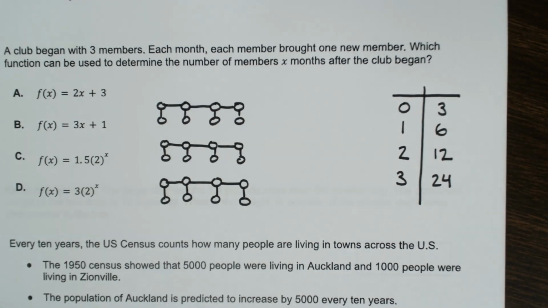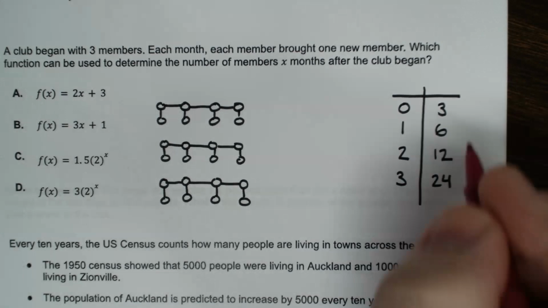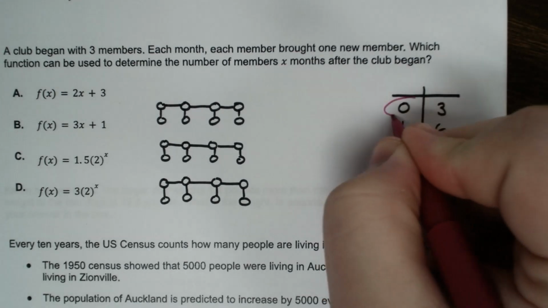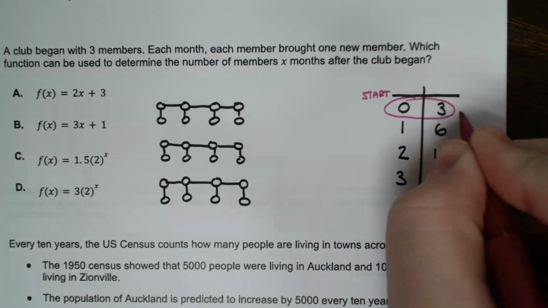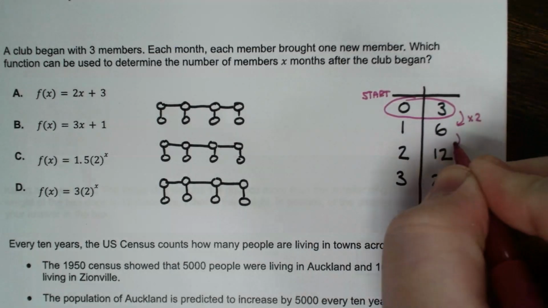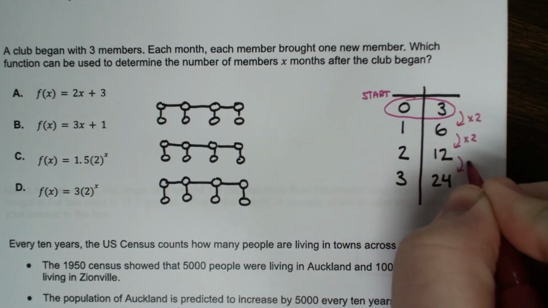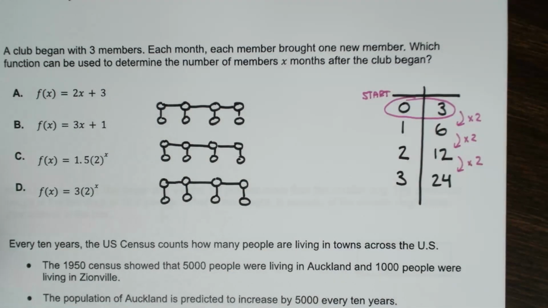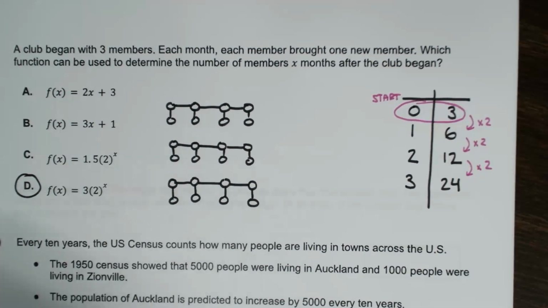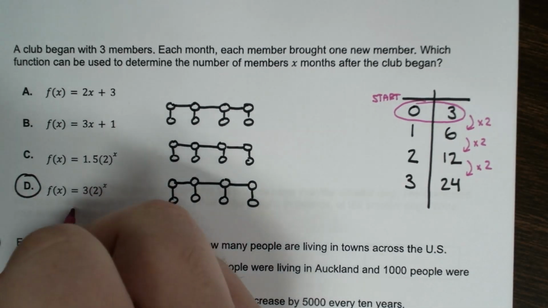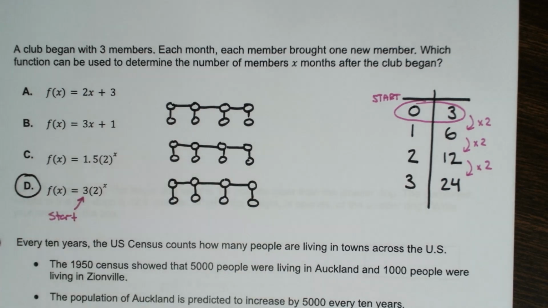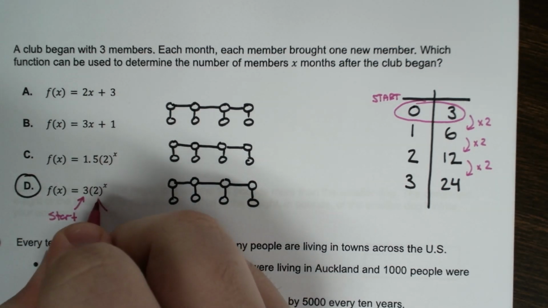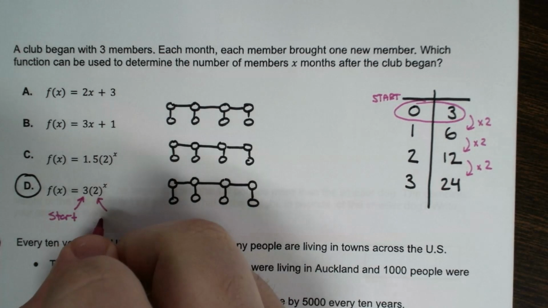So if we're looking at which function works best here, because it starts at 3 and then multiplies by 2 over and over again, the answer that we're looking for is option D. Option D, that 3 up front is your starting value. I'll answer your question in just a second. And this 2 with the exponent, that is your multiplier.